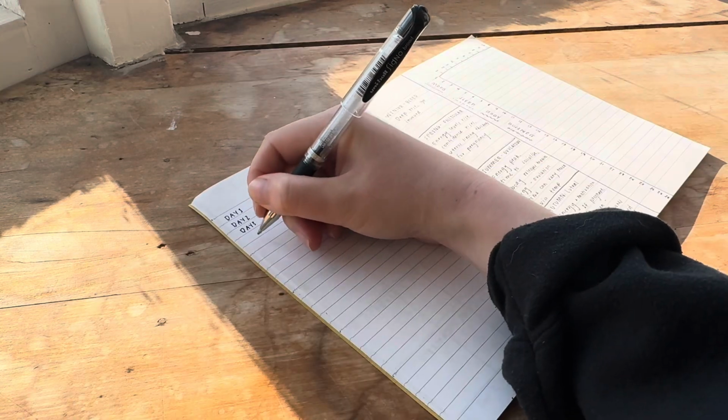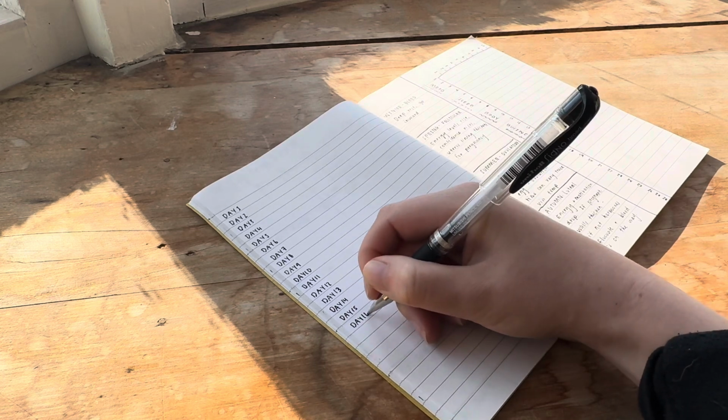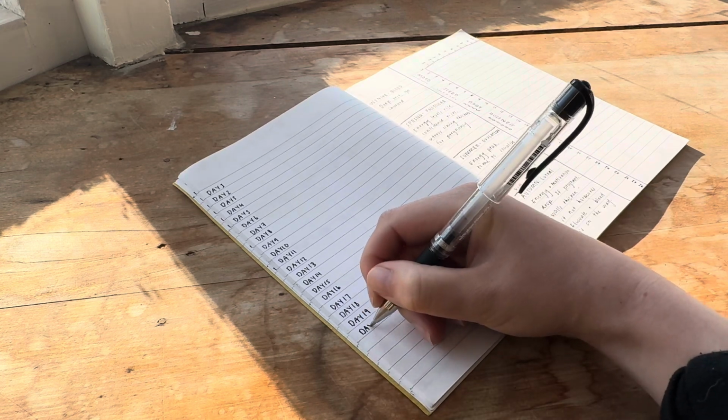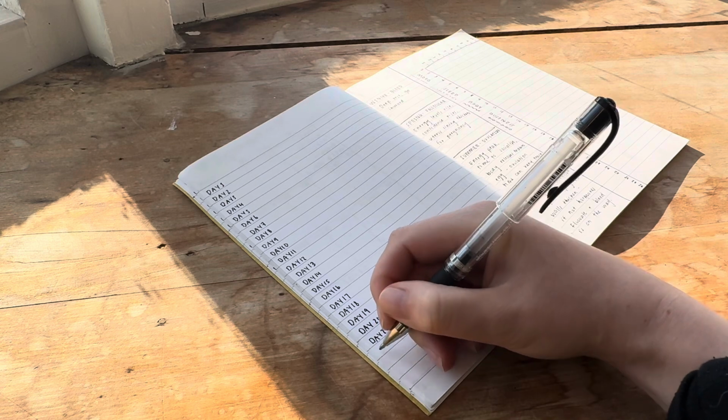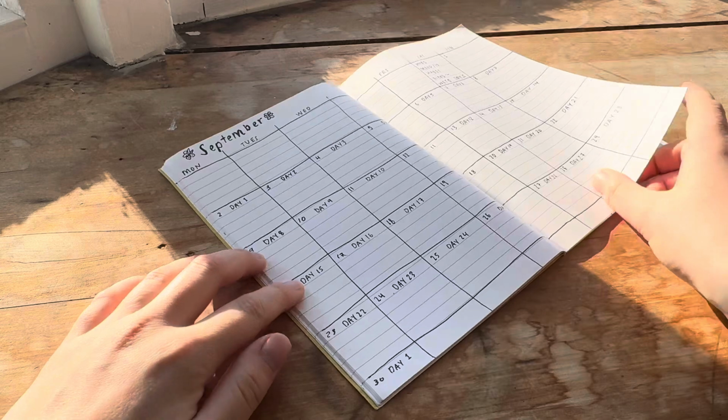Next, you're going to write out days 1 to 28, and every evening you're going to pop into your book and write a couple of keywords or a sentence of how that particular day was. Once again, this is going to help you identify patterns and better prepare for the future.